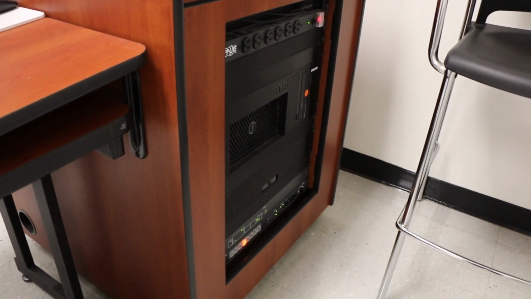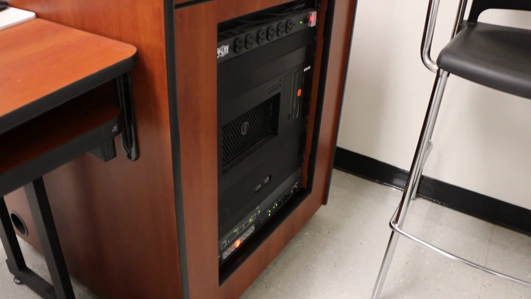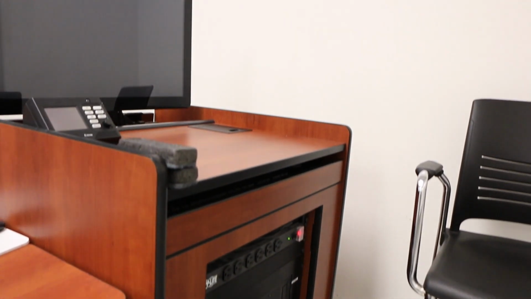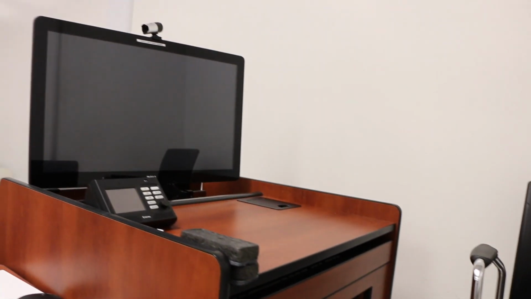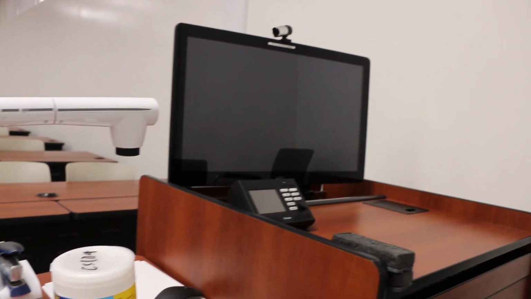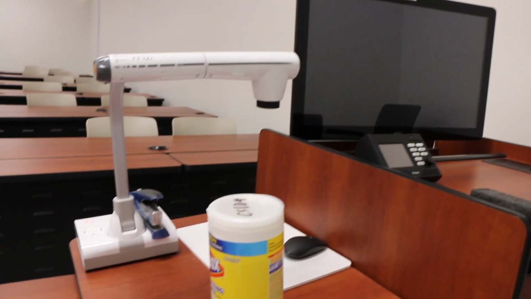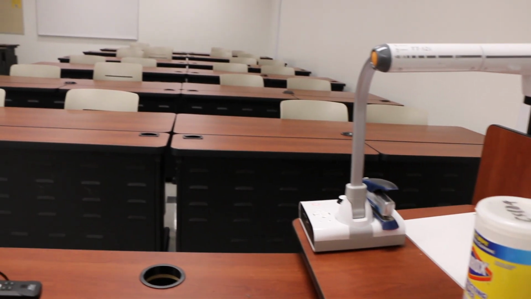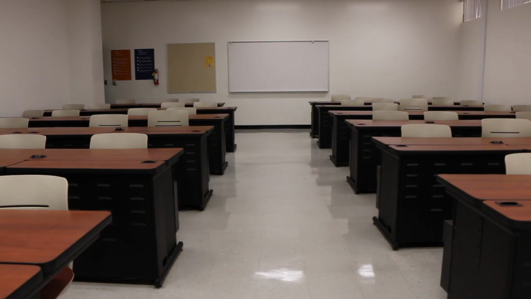The instructor has access to a lectern that has a navigational touch panel, a Dell Precision T1700 computer, an Apple TV, a dock cam, and auxiliary cables. The instructor could either use the machine that is installed on the lectern, or they could also use their own machine and connect it through the auxiliary cables.